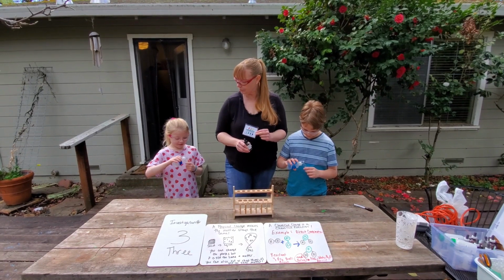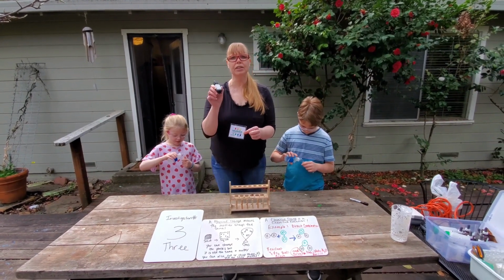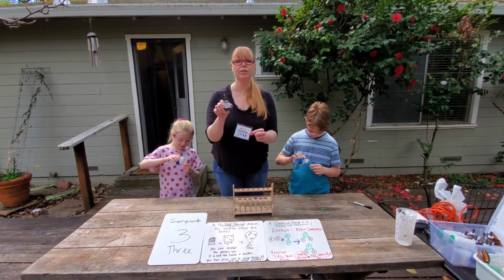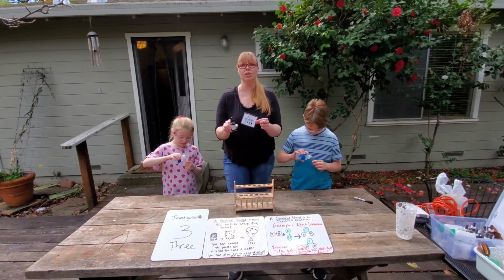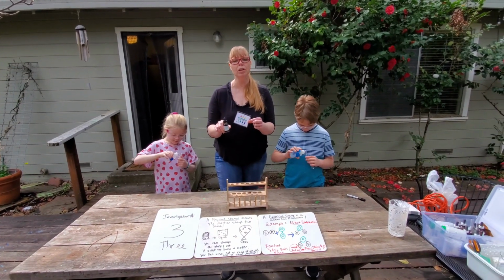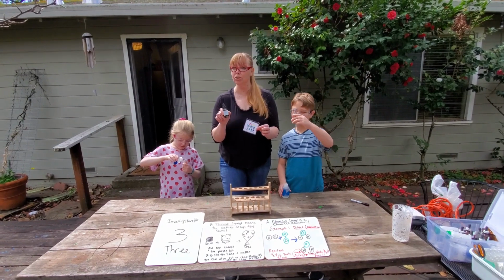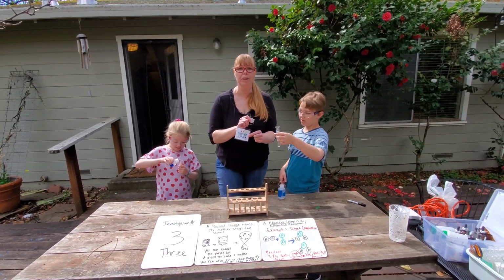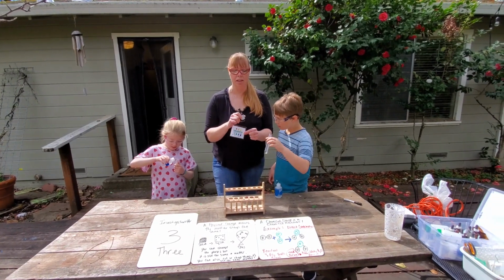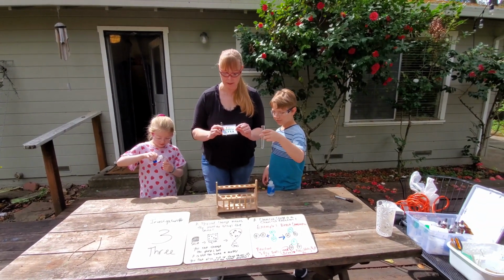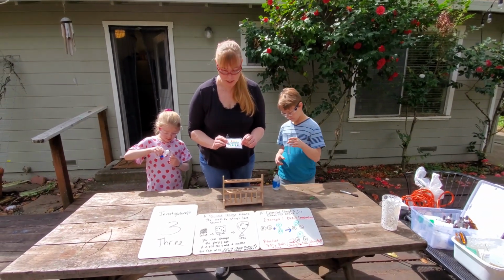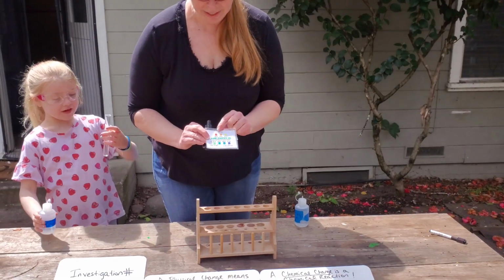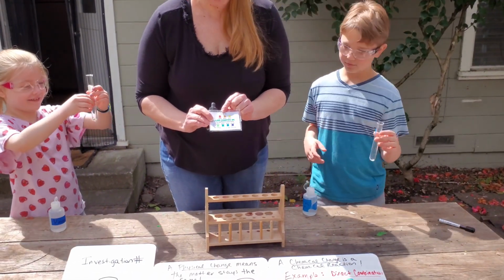Go ahead. What I have here is a universal indicator. I don't know if you guys remember doing some of this with ocean acidification and bromothymol blue. But these, or the cabbage juice that you guys did, change colors when they're in different pH. Remember pH, is it an acid or is it a base? I don't know if you remember that lab, but this color chart will tell us whether or not we have an acid.